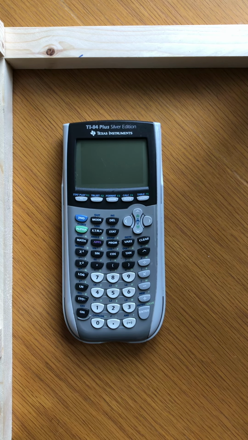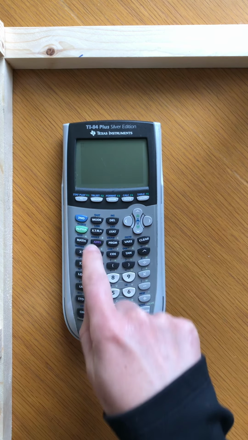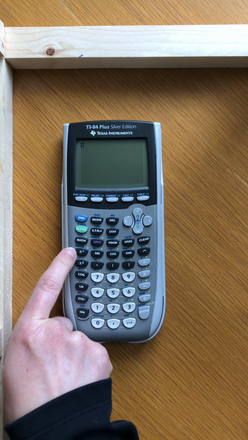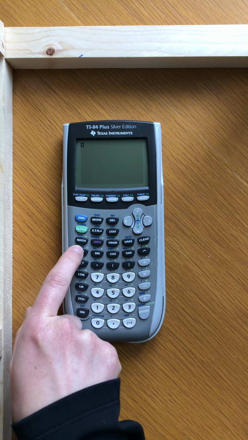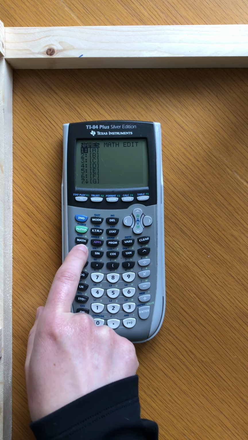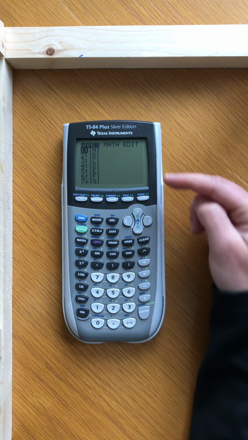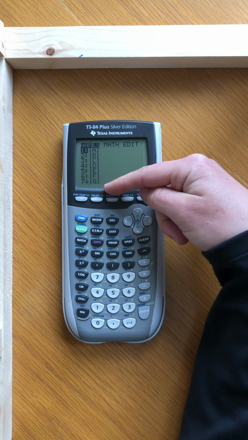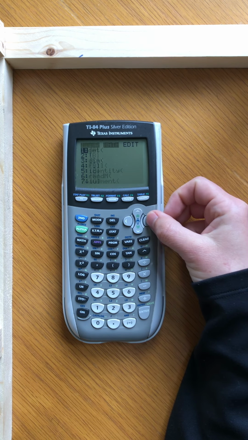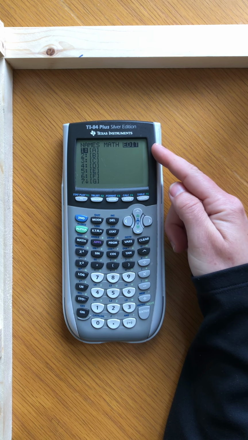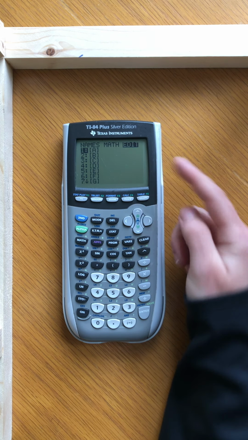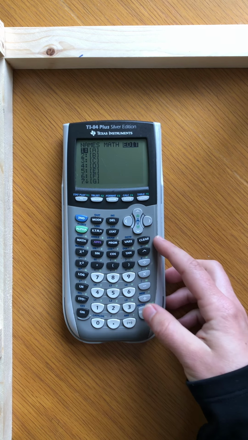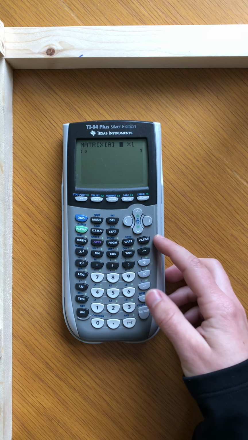And to start off with these, we are going to go to second, and then you see how it says matrix above the x to the -1 button? So you press that. And we have not filled in any of those matrices. So what you have to do is arrow over to edit and click on a matrix that you want to make. I would recommend just starting with A.